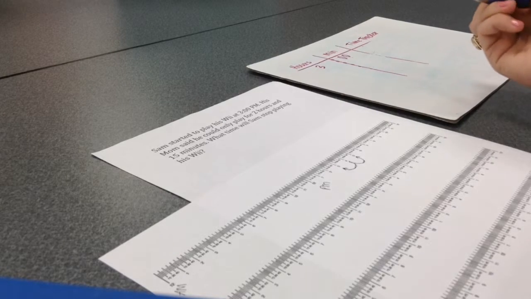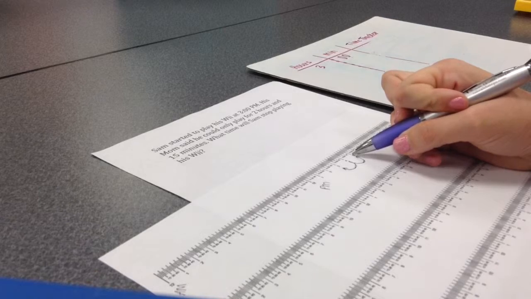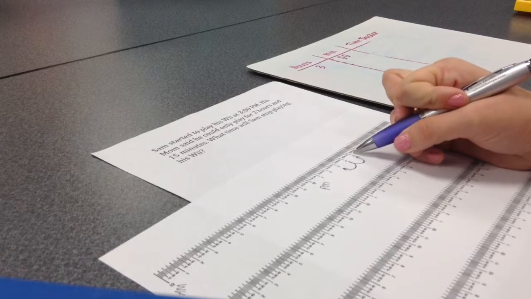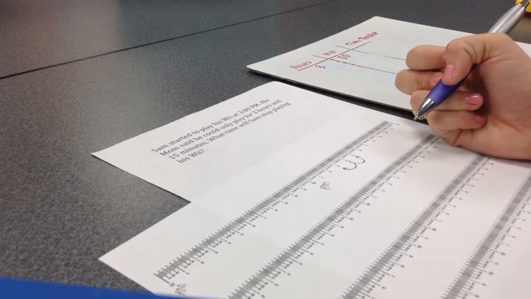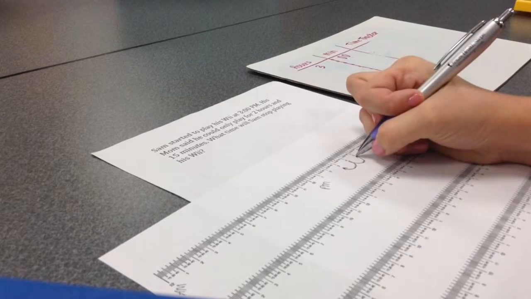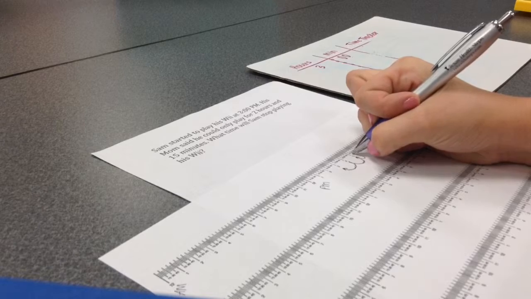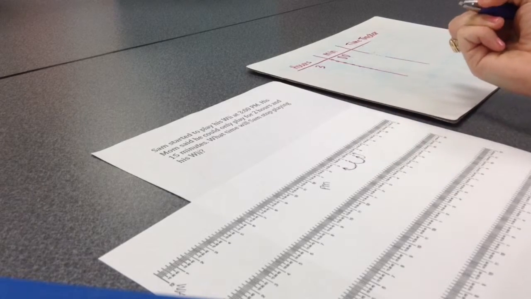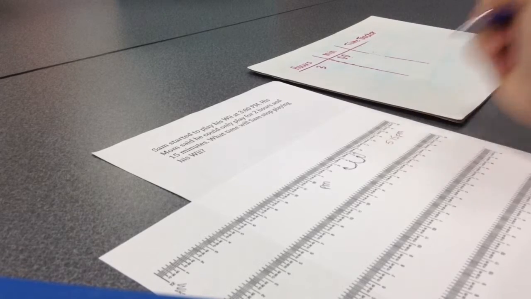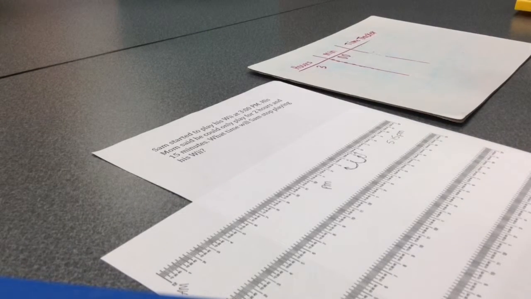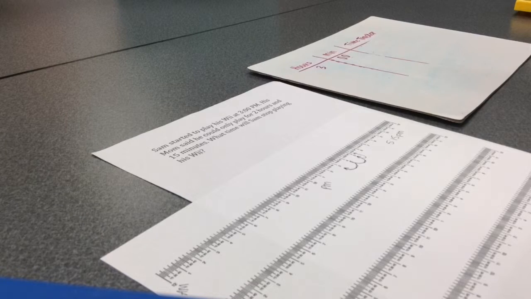So if we look, we can see that it is broken into 15, 30, and 45 minute intervals. So we can just jump from the 5 to the 15, landing us at 5:15 p.m. So Sam will be finished playing at 5:15 p.m.